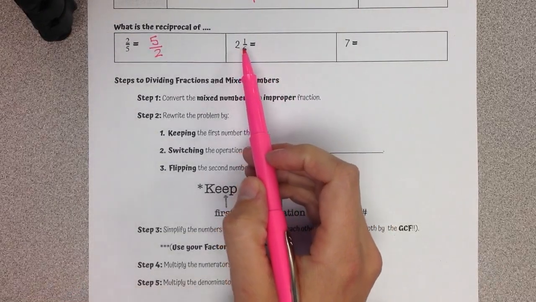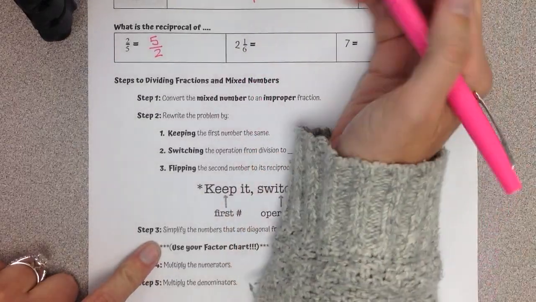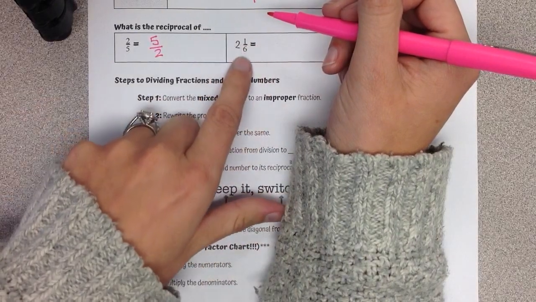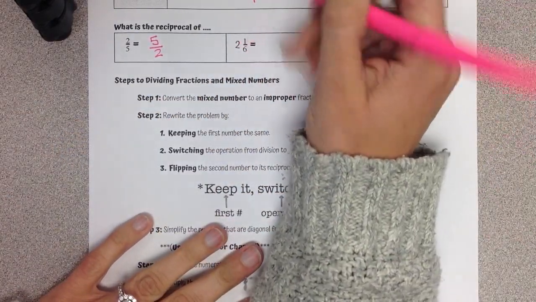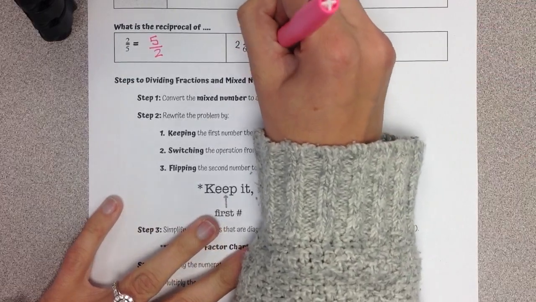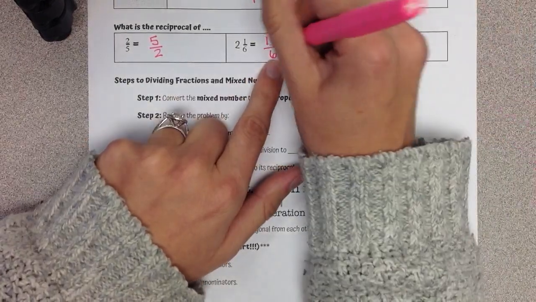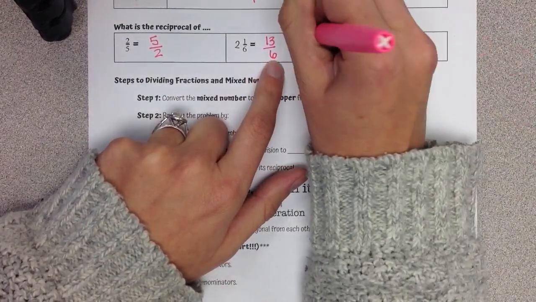With mixed numbers, we've got 2 and 1/6. A lot of times people just want to say, oh, I'm just going to flip the 6 and the 1. Well, you can't do that. We need to make this into an improper fraction first. 2 times 6 is 12, plus 1 is 13/6. Now we can flip this. The 13 is going to flip to the bottom. The 6 is going to flip to the top.